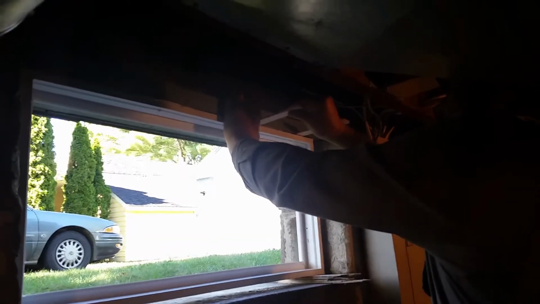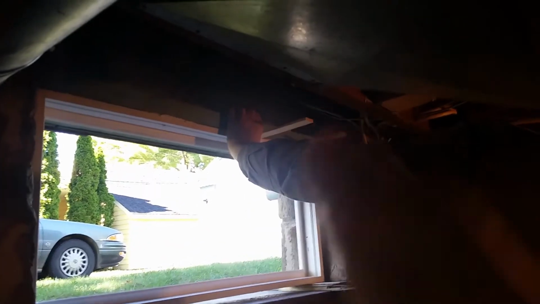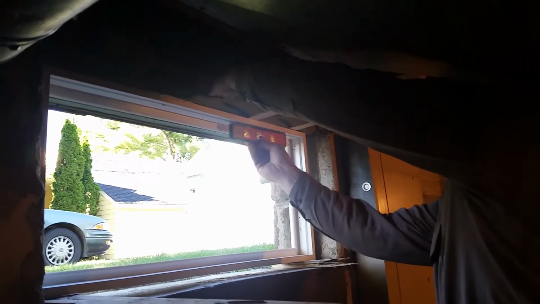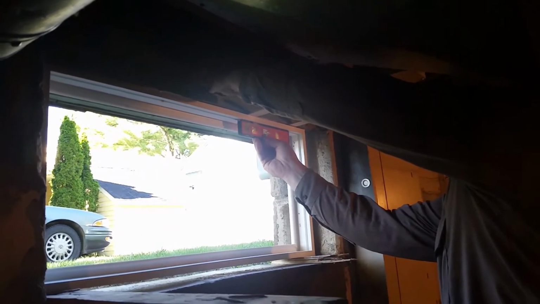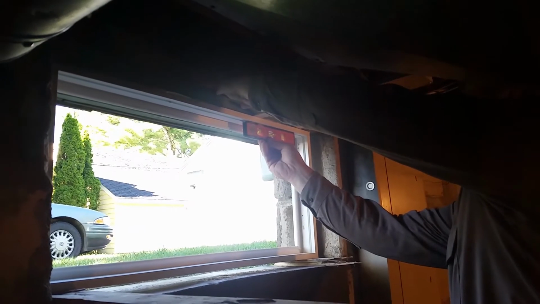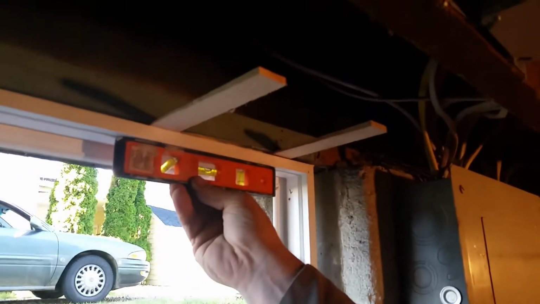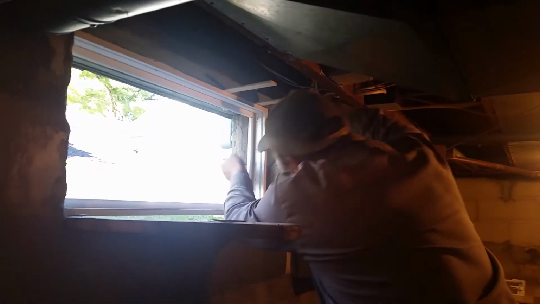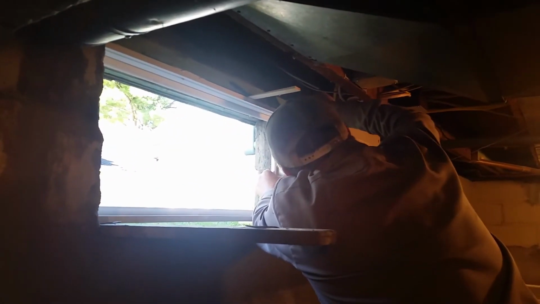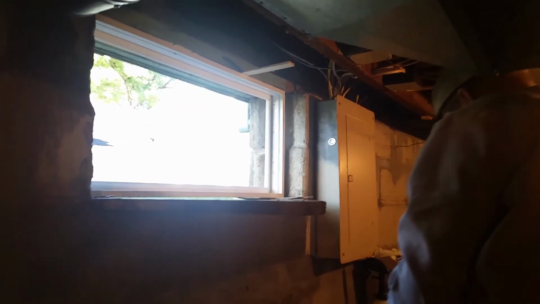And then what you do, see how he's spacing those? He's putting that right where he's going to screw through. Then they don't move. Is it level? Mm-hmm. Bubble's right in the middle. So we'll add some more screws and add screws on the outside, and then we'll show you some mortaring in a little while.